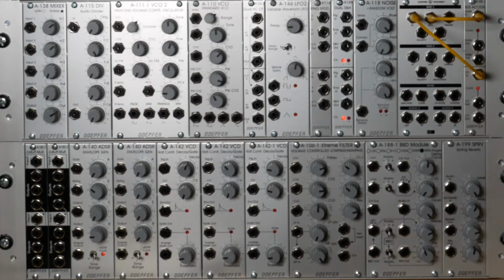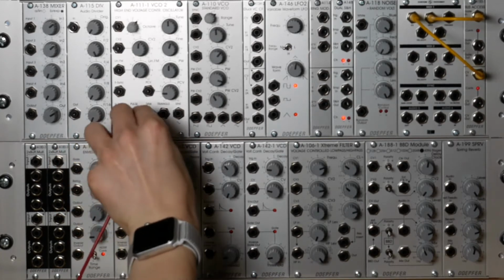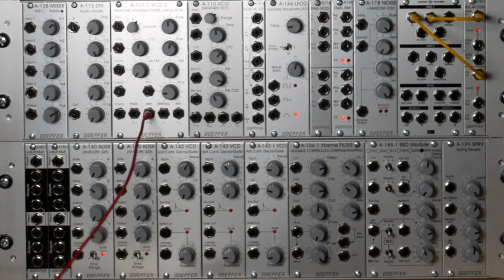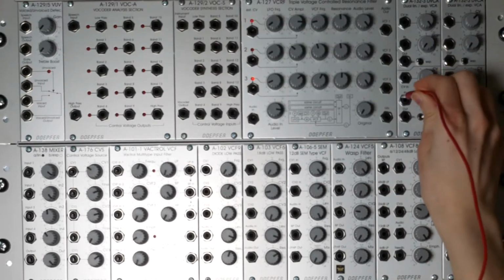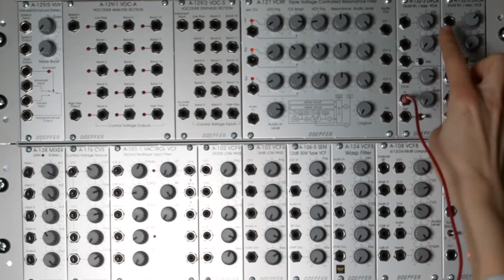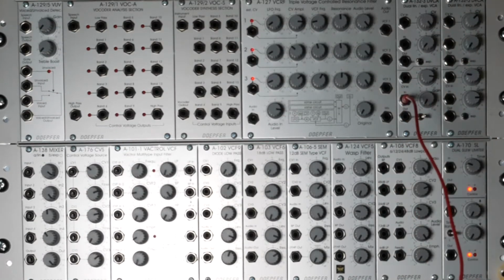So first of all, let's just wire up a very simple patch that everyone should be fairly familiar with. We can take the output of an oscillator, say a nice sawtooth wave, and feed that all the way up here into a VCA. A VCA is an automatically controlled volume, so it's like you've got a robot riding a volume fader for you automatically.